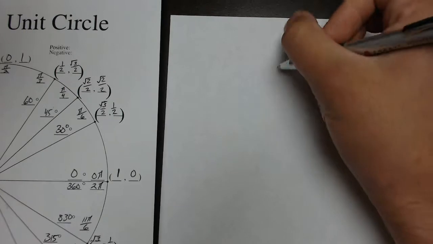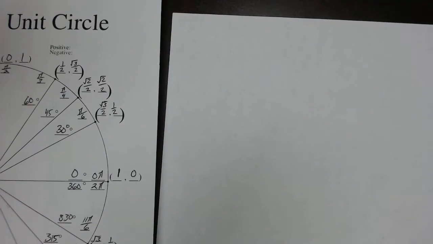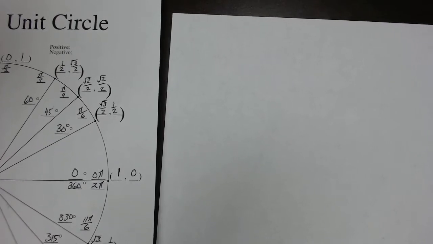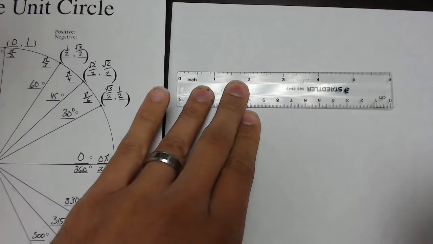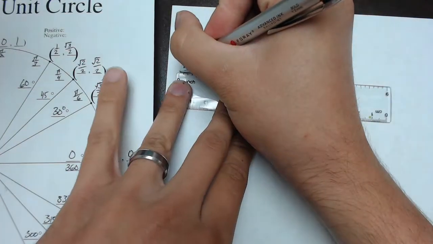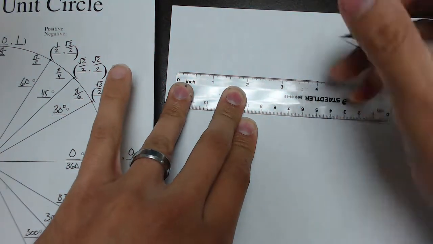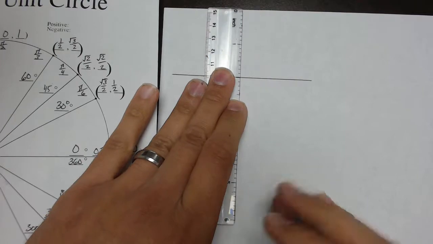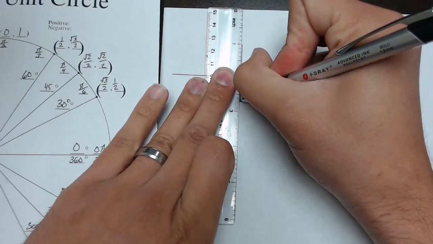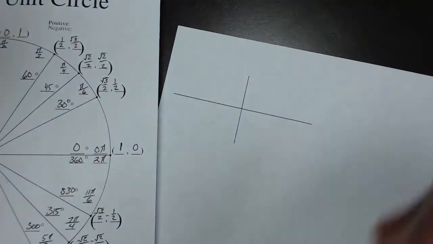Now sinusoid functions are pretty long horizontally, so let me get my mini ruler so I can make this semi-straight. So I'll go ahead and make this a pretty long coordinate plane as far as the x-axis goes. The y-axis can be pretty normal.